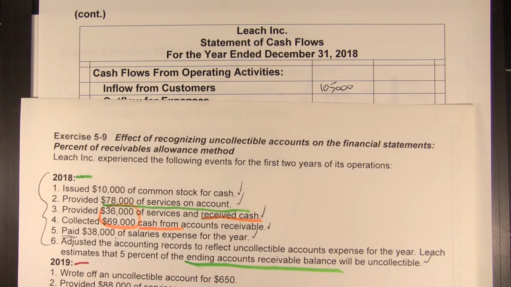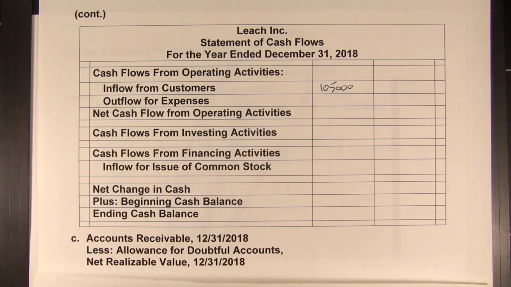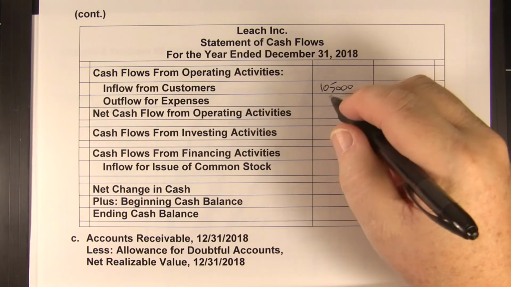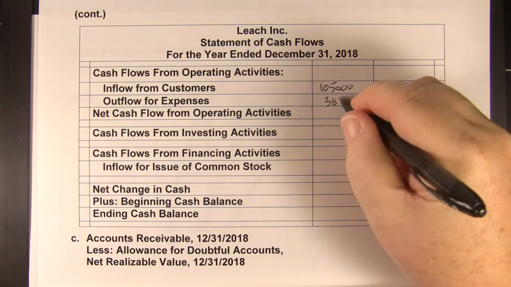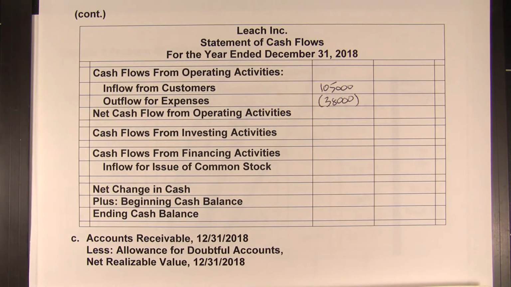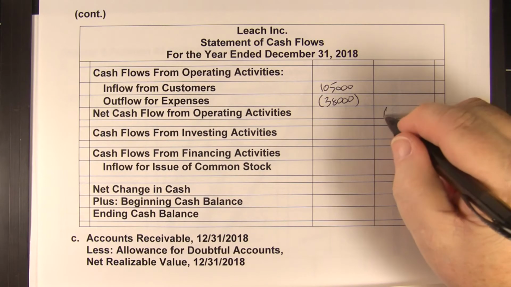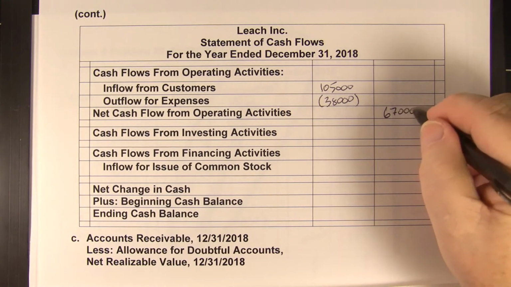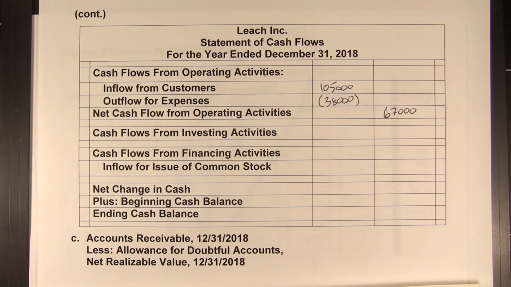So we paid $38,000. It's an outflow. You don't always have to make it a negative because it's labeled as an outflow. You know you're going to subtract it. So the cash from operating activities was $67,000.